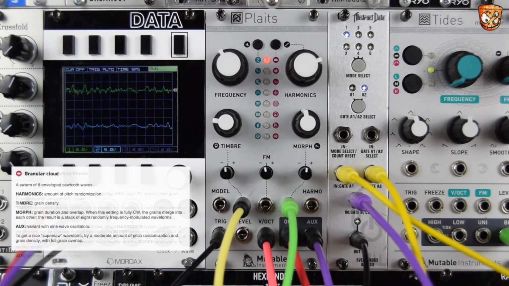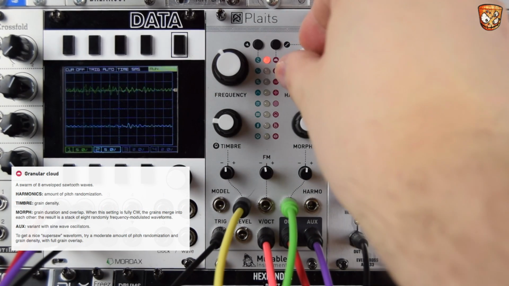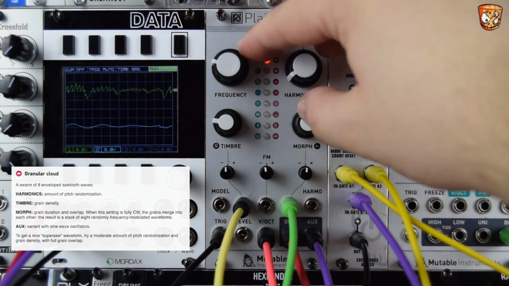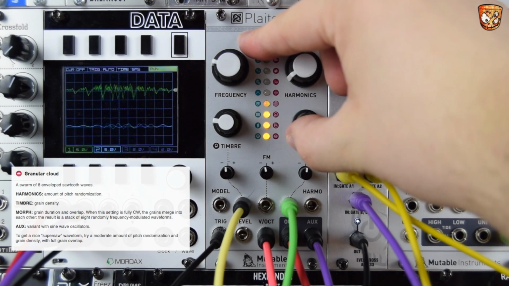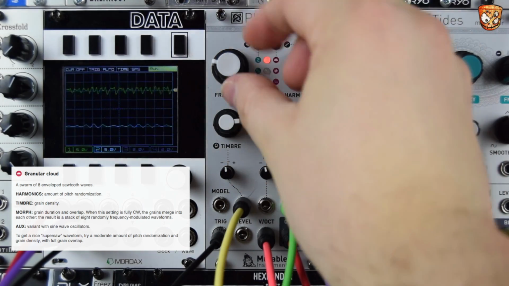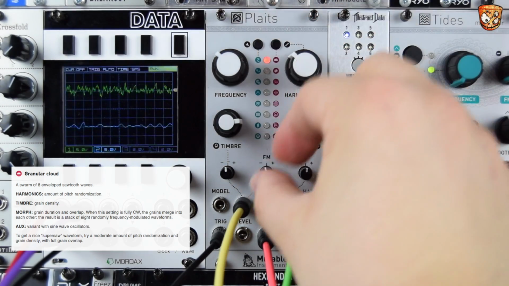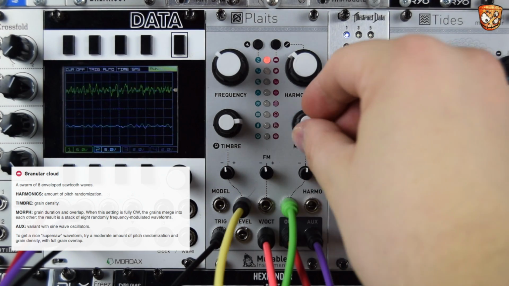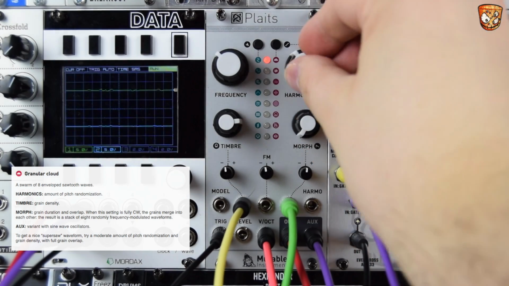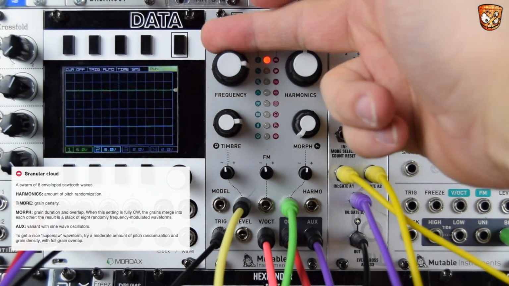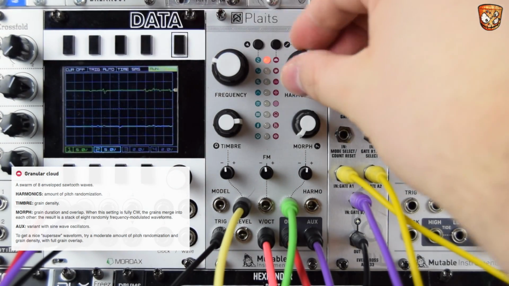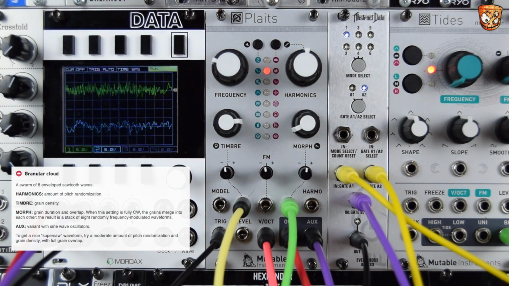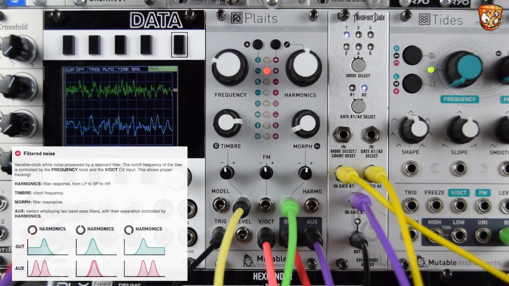We're then on to a granular cloud. Filtered noise.